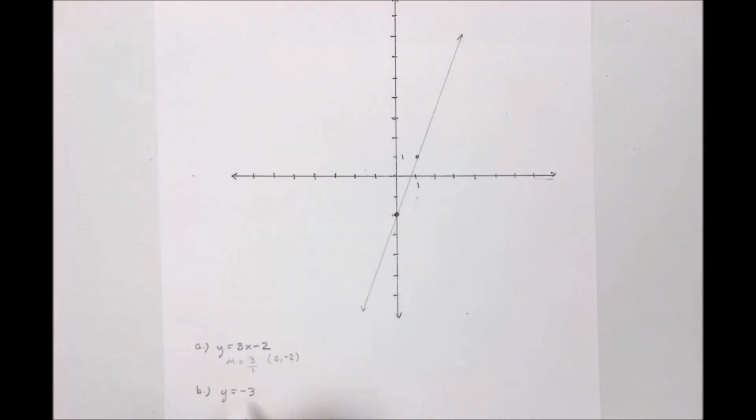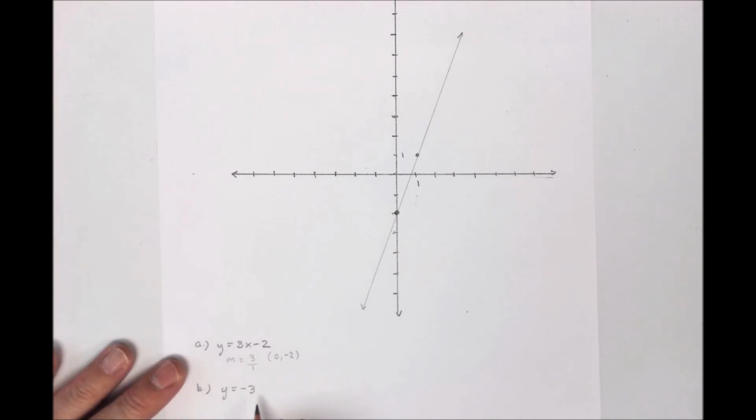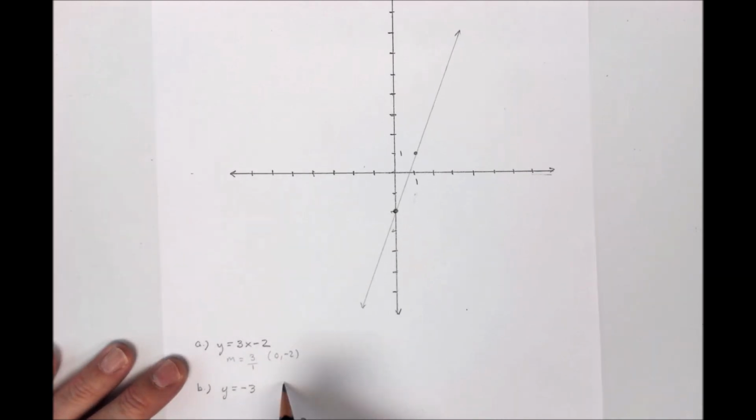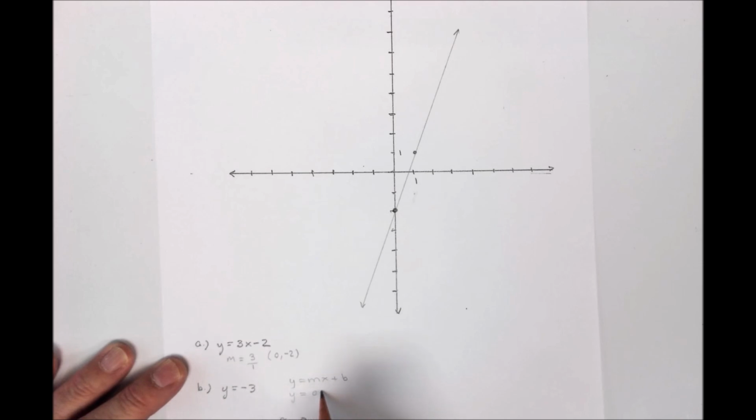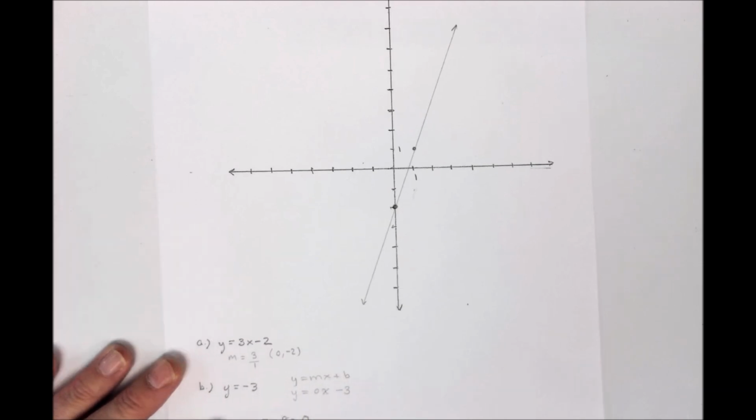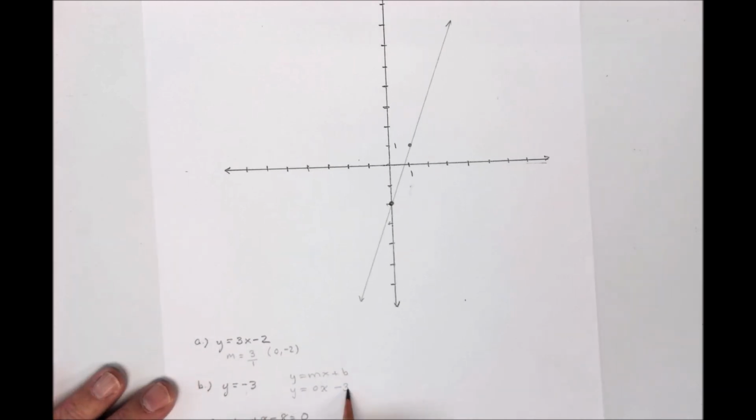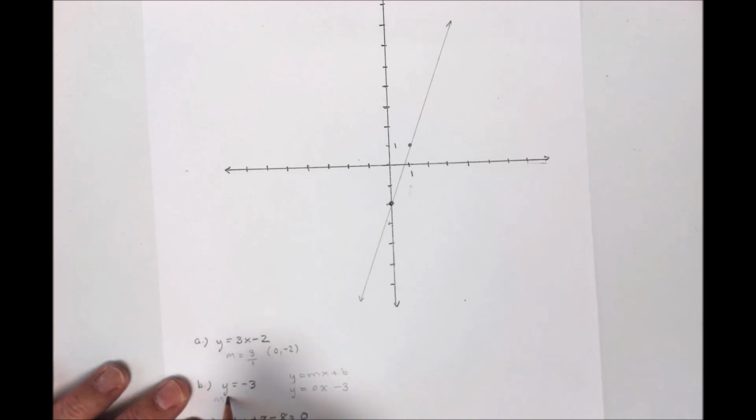Now the next one here is not really in slope-intercept form, but yes it is, because y equals mx plus b. There's no x term, so that means my slope is 0. So this is the same as y equals 0x minus 3. The constant term is the b. So my slope is 0, which means that it's horizontal, and that my y-intercept is going to be (0, -3).